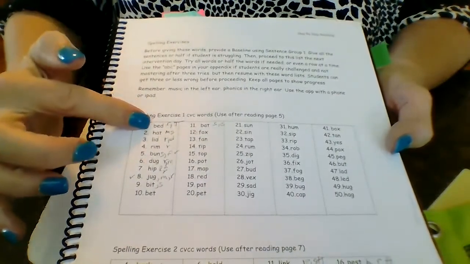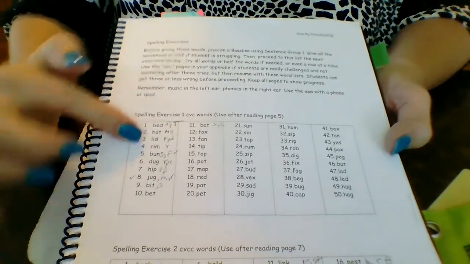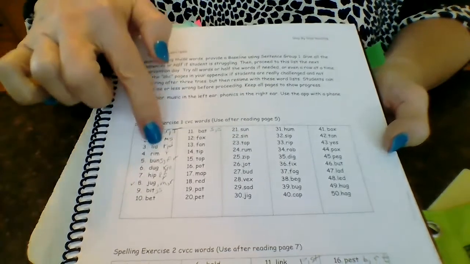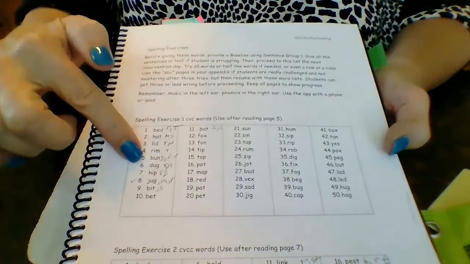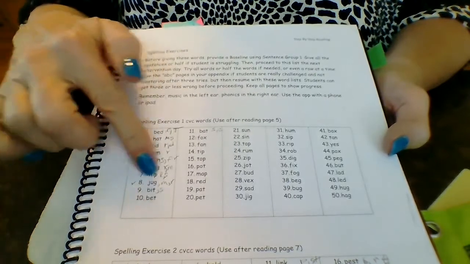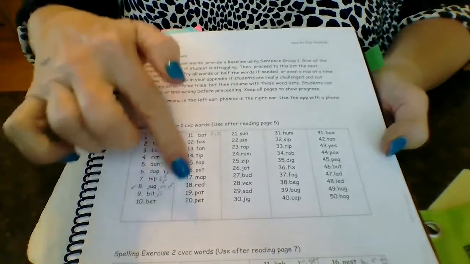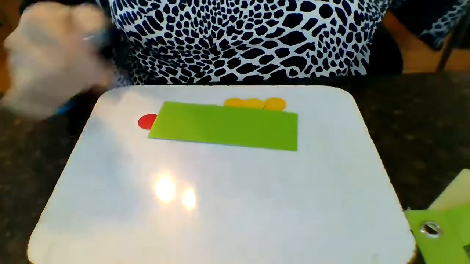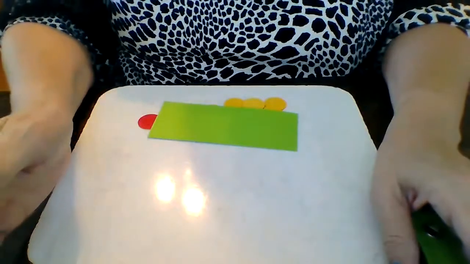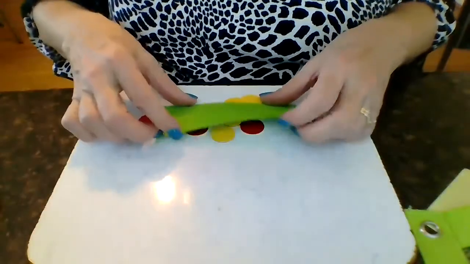So I'm just going through the first 3 words, and I'm substituting beginning sounds. And then tomorrow I do the next 3 words, and I substitute beginning sounds. And I just keep going until the student is finished with that test.